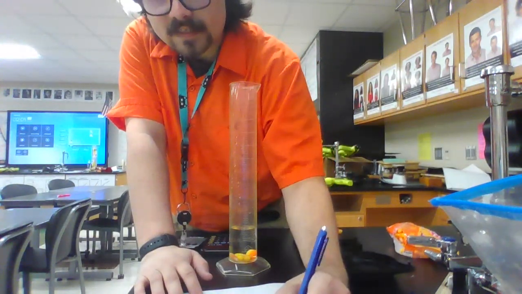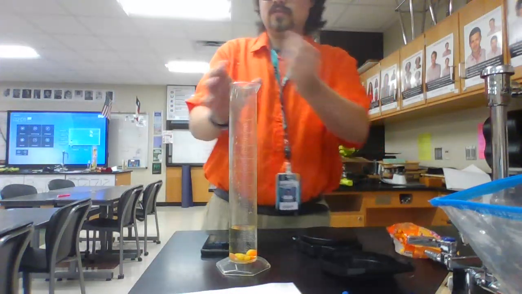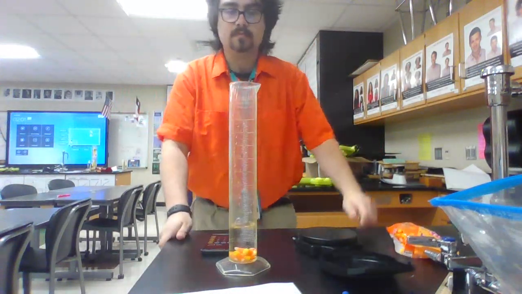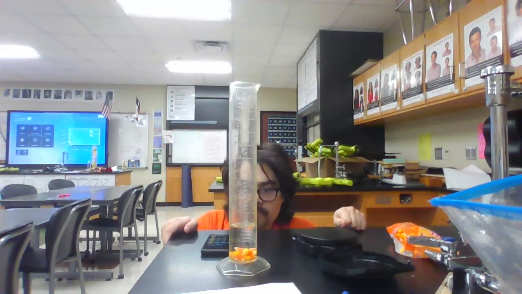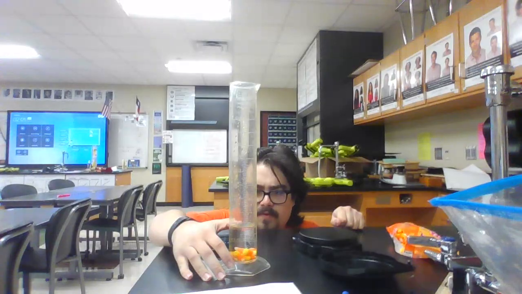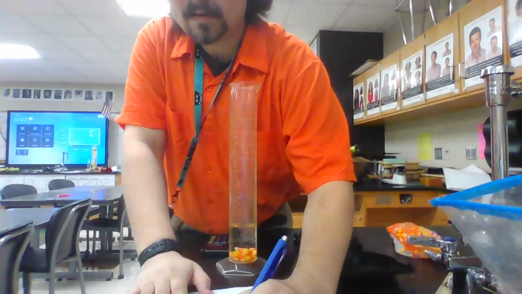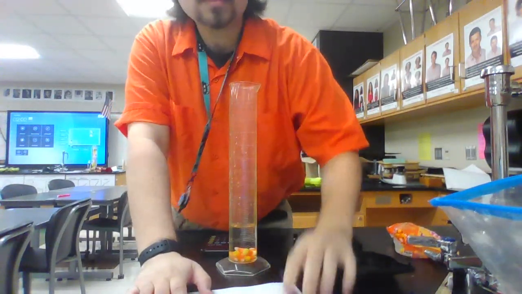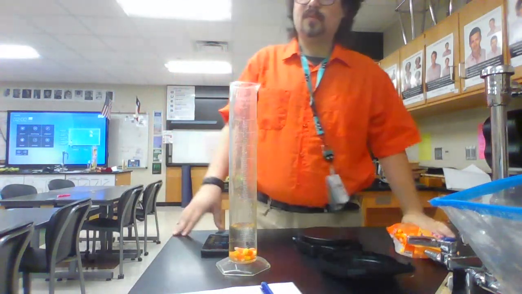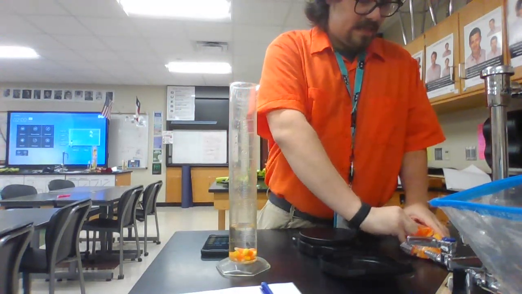Okay, this is going to be 10. I keep calling them jelly beans. These are candy corn. I like jelly beans more than I like candy corn, but I don't like either really all that much. And this is right about going to be maybe about 114, okay? And I'm just going to keep doing this over and over again until I get like 20 candy corns in the graduated cylinder.